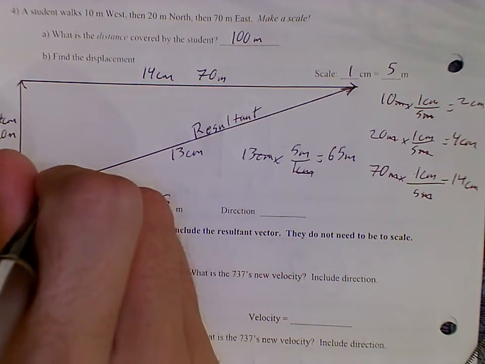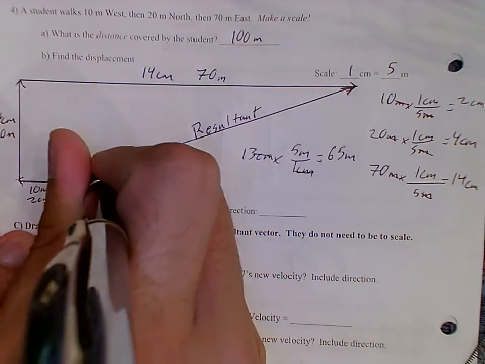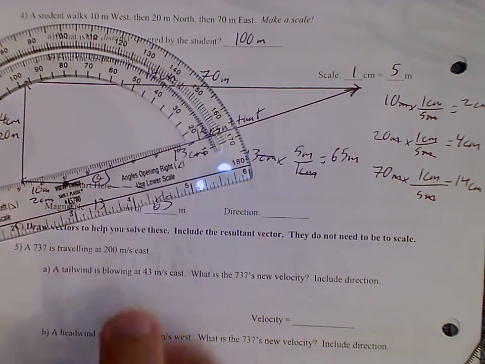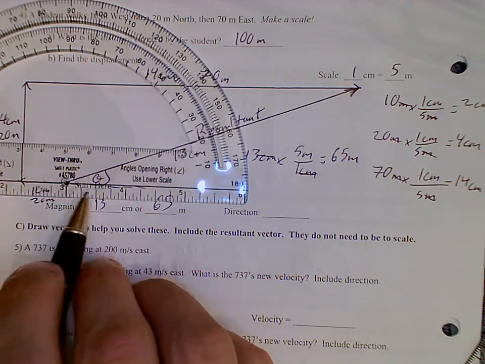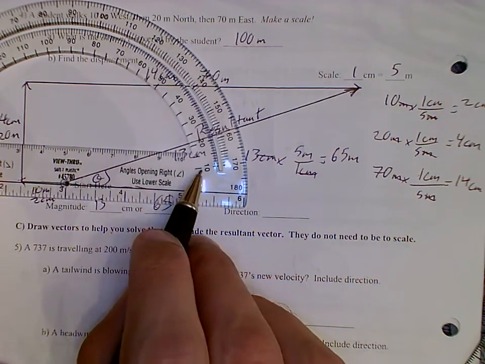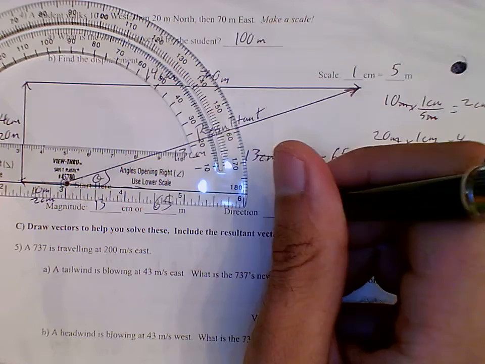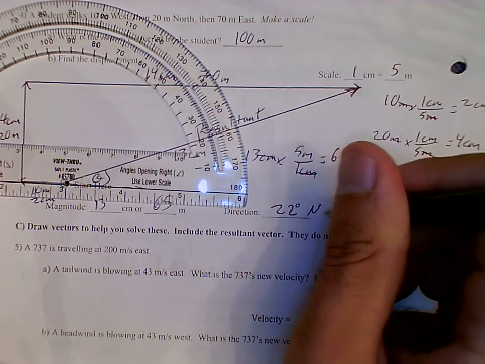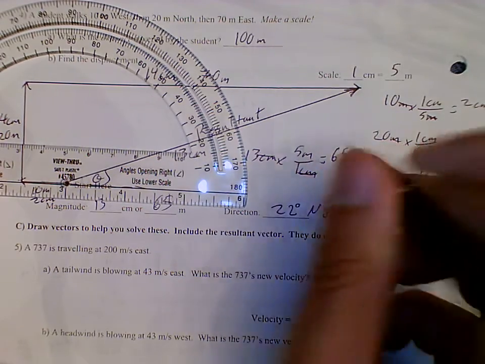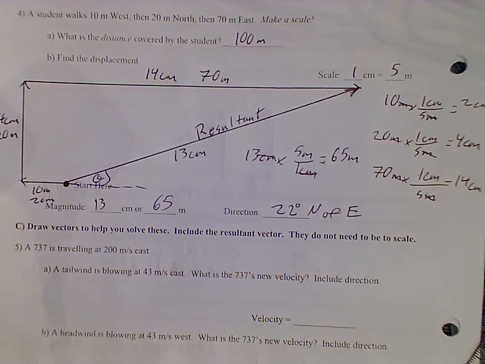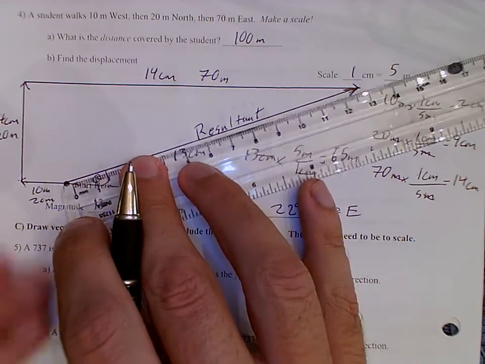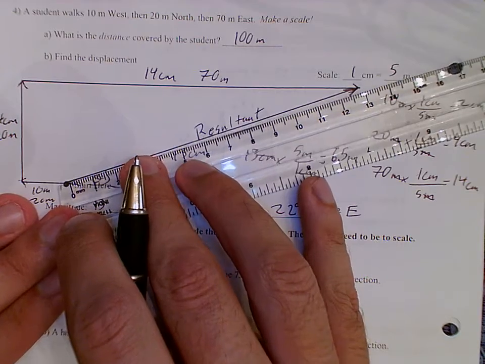For direction, measure with respect to the imaginary eastward direction. Put the little nub on the start spot, the beginning of the resultant. Measure 0, 10, 20, about 22 again. That's just a coincidence. And that's north of east. All right, just want to check my math real quick, make sure I did this all right. It looks about right. Yeah, it looks pretty good.